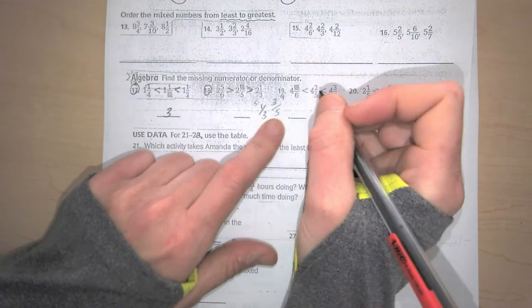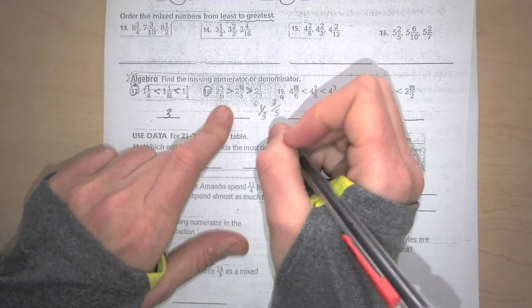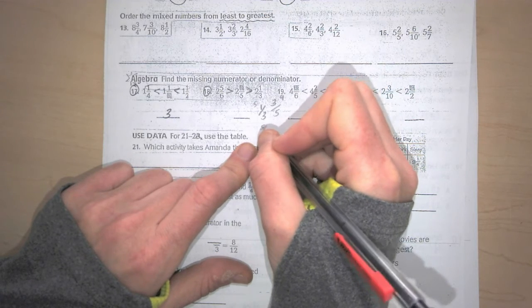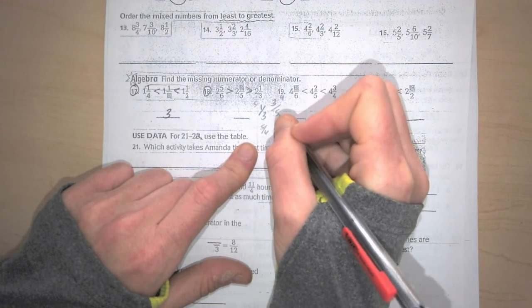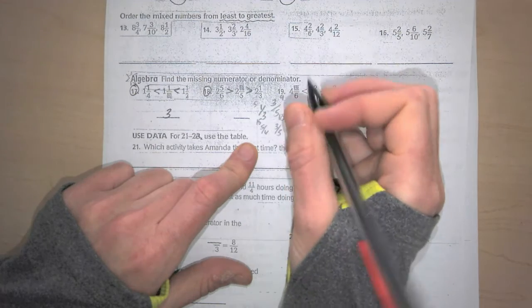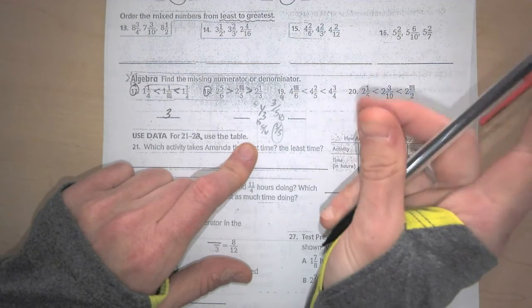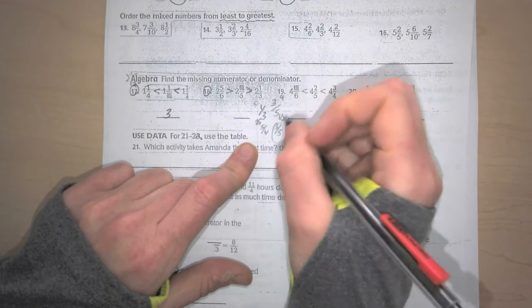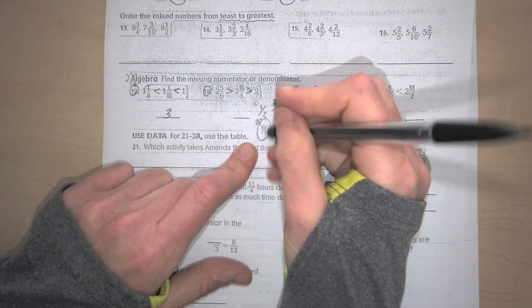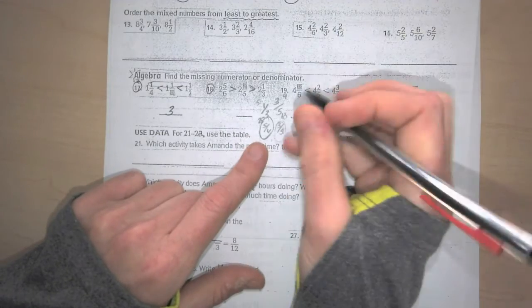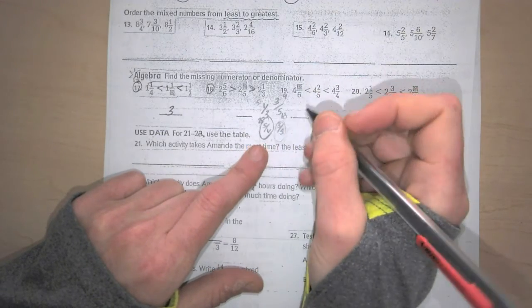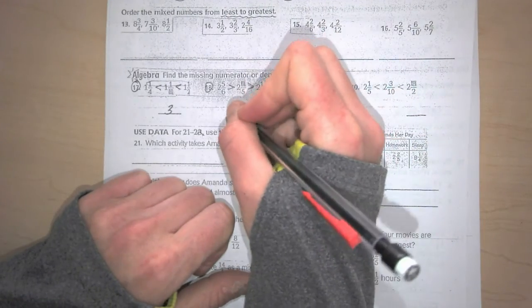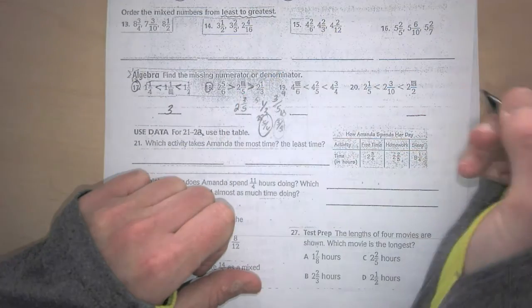So this would be greater than. Let's see if that 3/5 would be less than 5/6. So I put 5/6 here, and 3/5 here, 18, 25. It is less than. 18 is less than 25. So 3/5 would work. So I put 2 and 3/5 there.